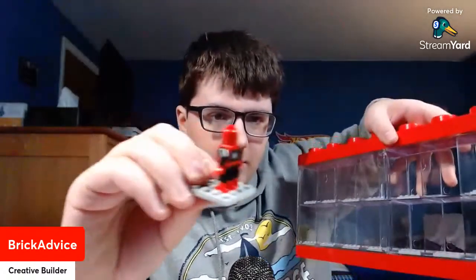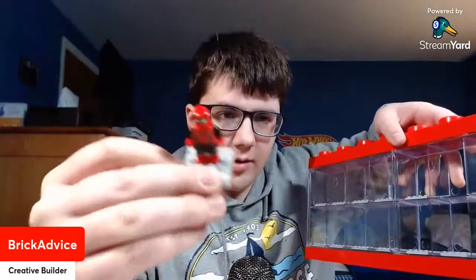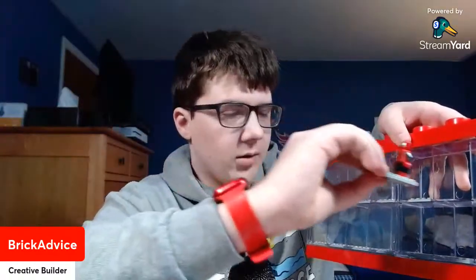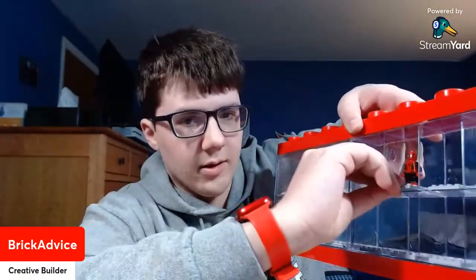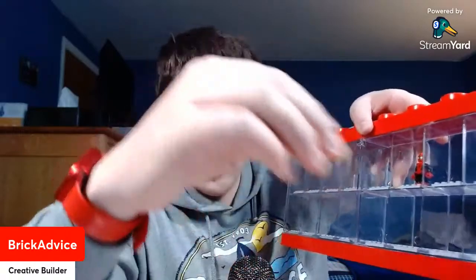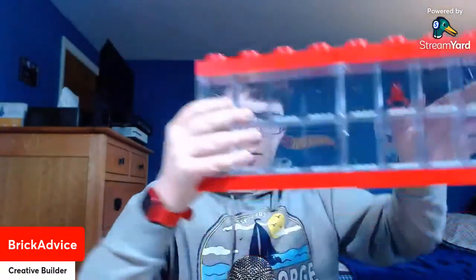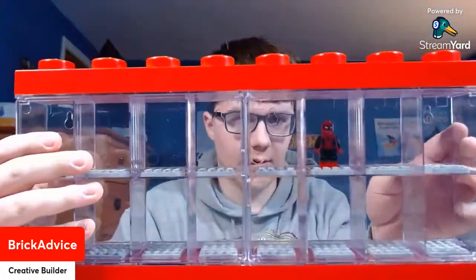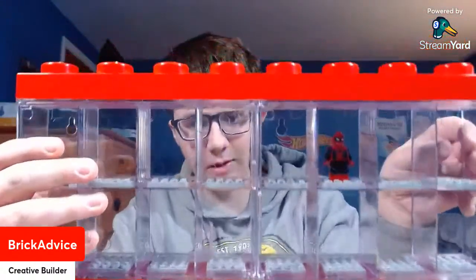Then you'll take this and slide it right in and then close the door. Now this Spider-Man minifigure is right inside, and that's another way you can display them as well.